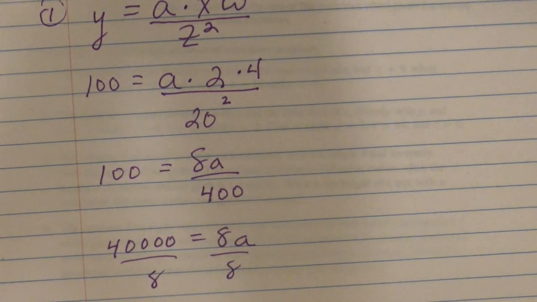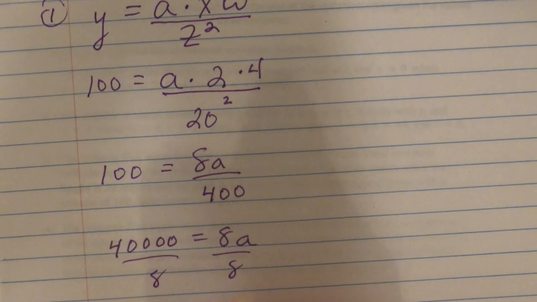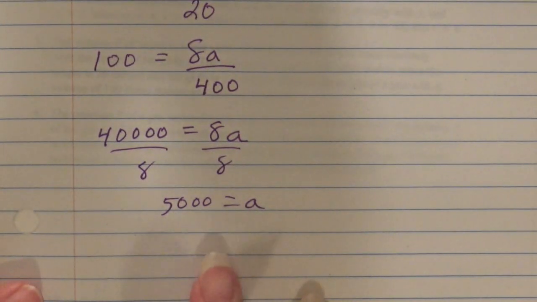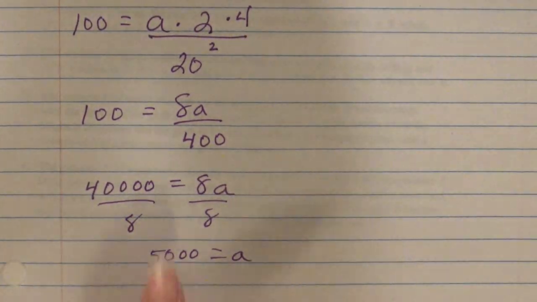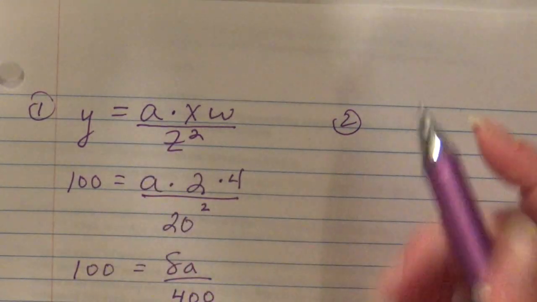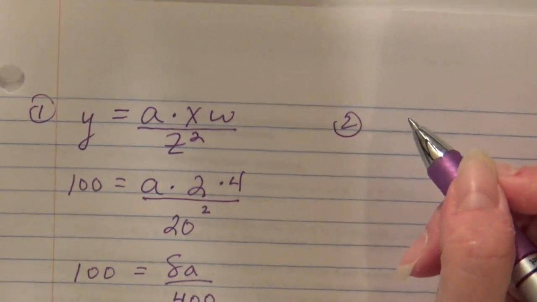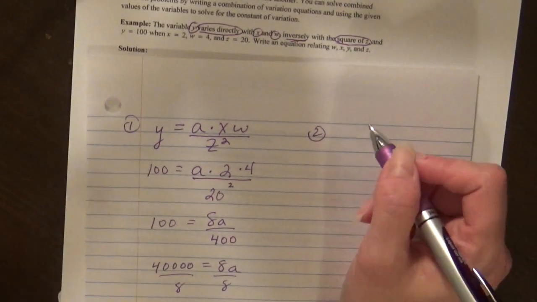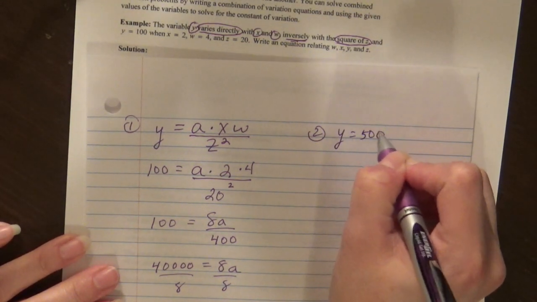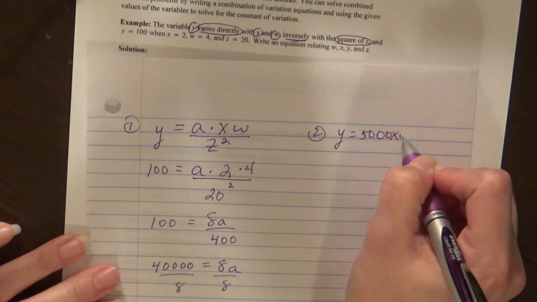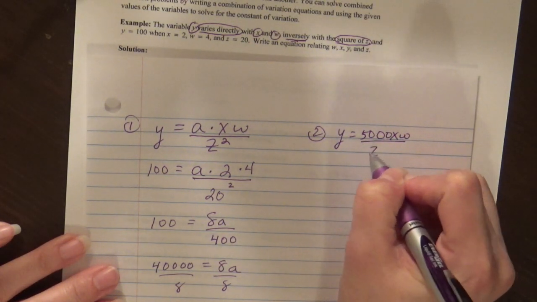And then divide both sides by 8. And then, what's that? 5,000. So my constant of variation I found to be 5,000. So in step 2, I'm just going to substitute the 5,000 back in here for a. So I've got y equals 5,000 x times w over z squared.